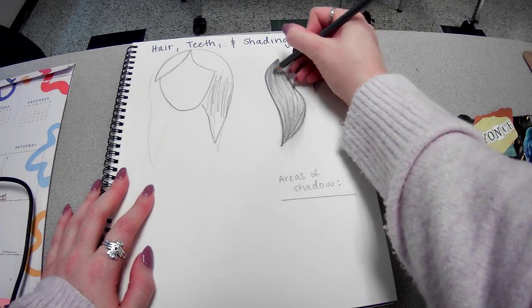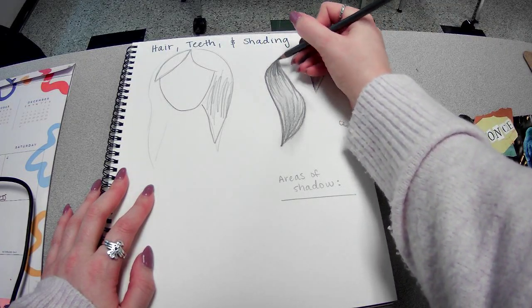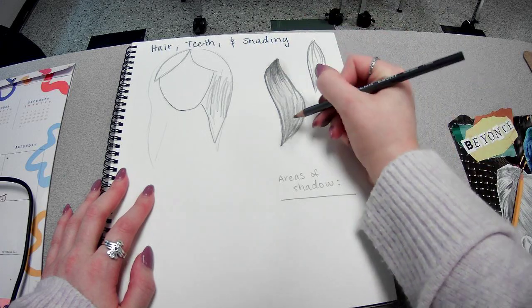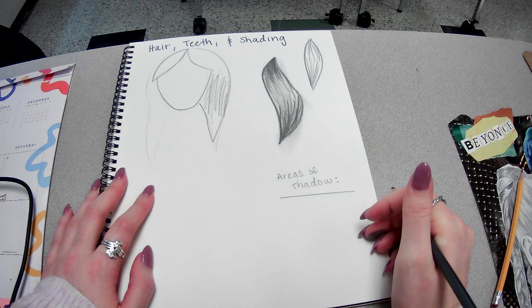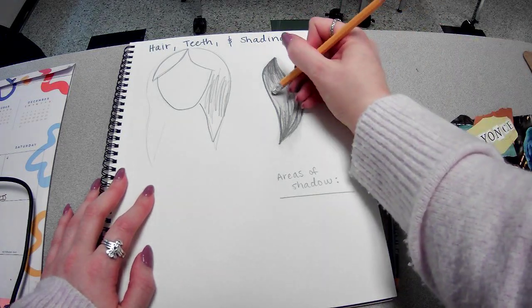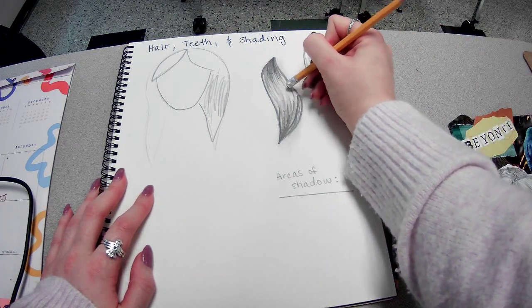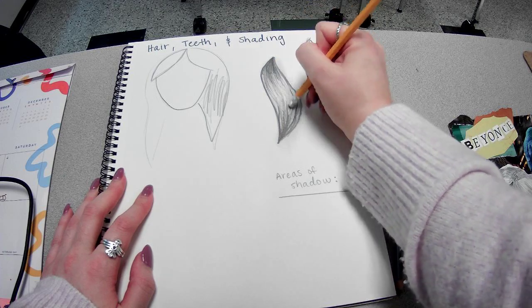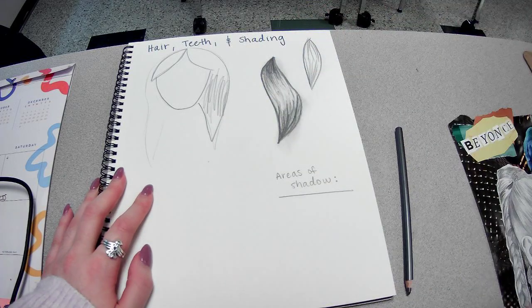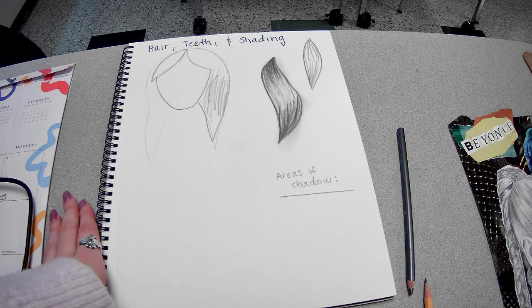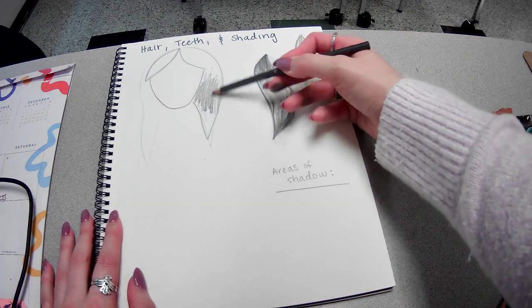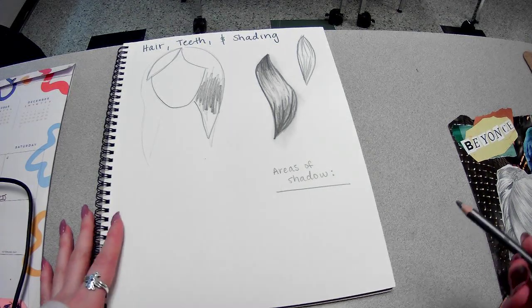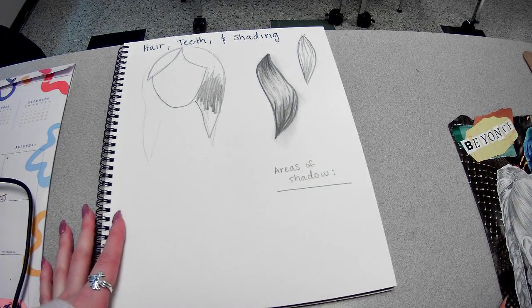Then I'm going to darken up the corners a little bit more because you want those really dark darks. And then there are also highlights. Sometimes light hits the hair, so I'll go in with an eraser and pull out those highlights. That looks a little more natural than if you just started coloring hair like that. So get a base color down first, then add strands.